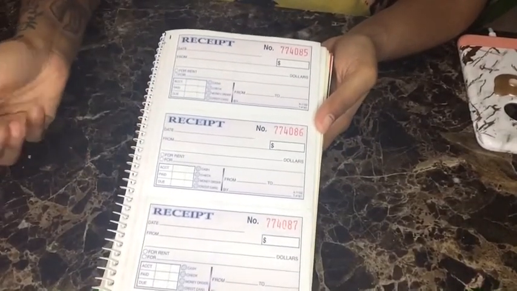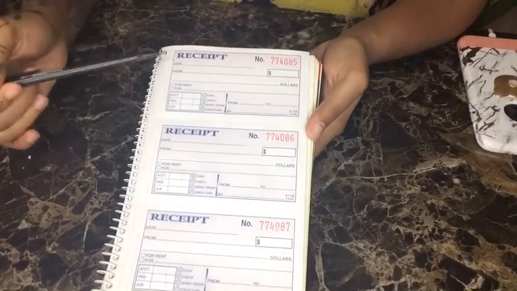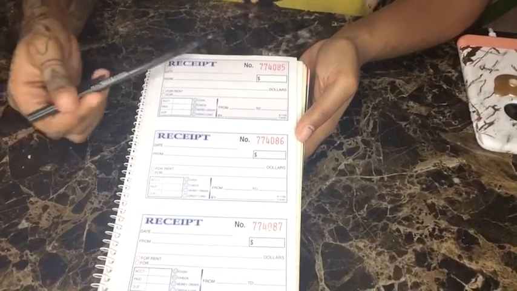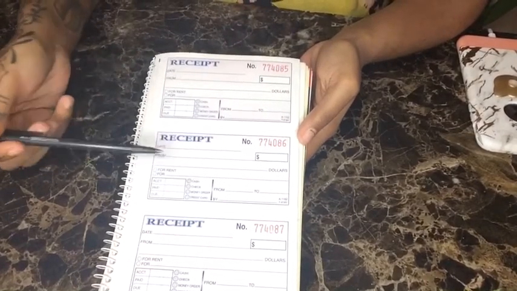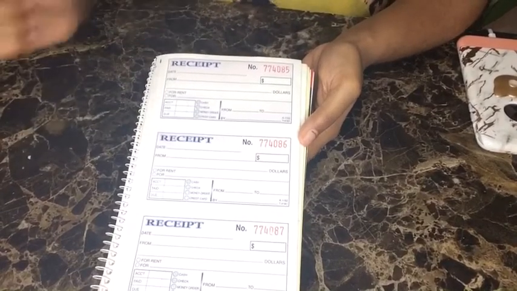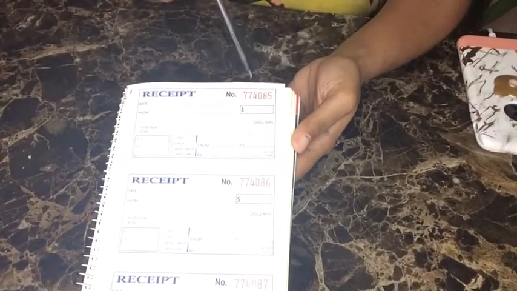Alright guys, this is my receipt book. And as you guys can see, when it comes to a receipt book, everything's laid out for you. There's the date, there's the from, there's for rent. This is basically a rent receipt, but I use it for everything. And I'm going to show you guys how you can use it for everything. Another great thing about this particular receipt book is that it has an invoice number right here.